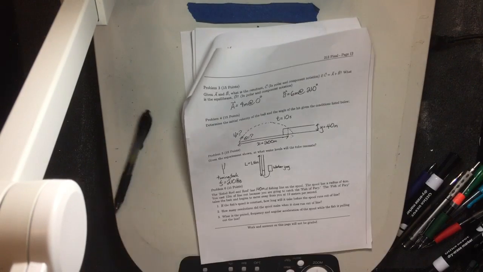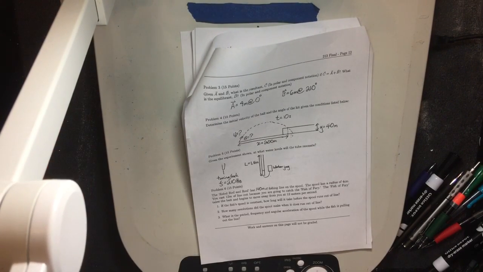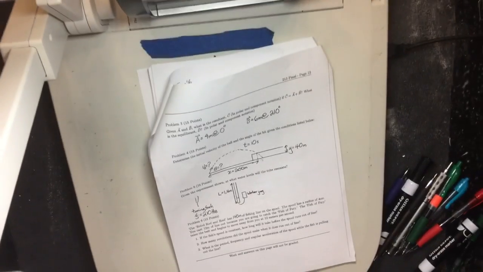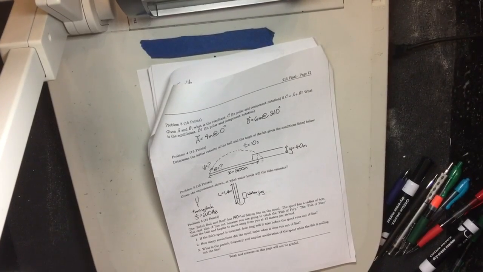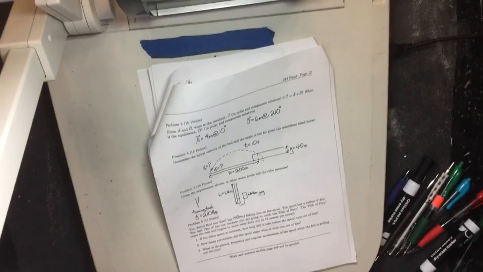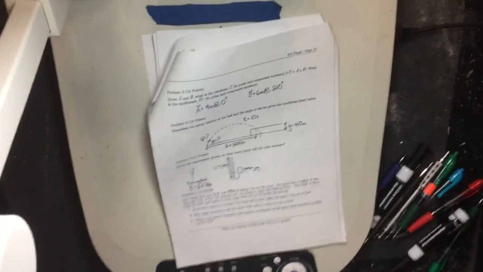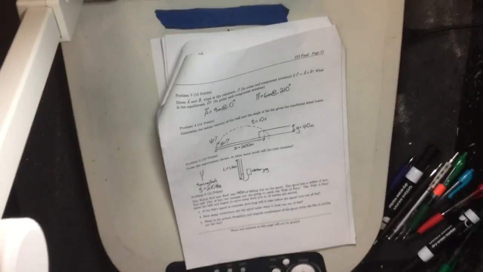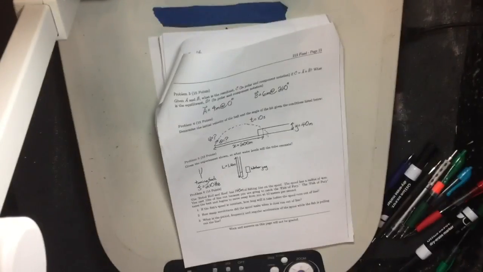We got as far as problem 3. Problem 4 is a two-dimensional motion problem.